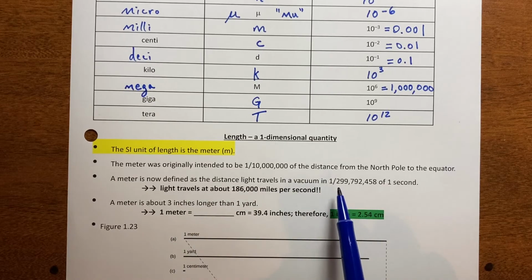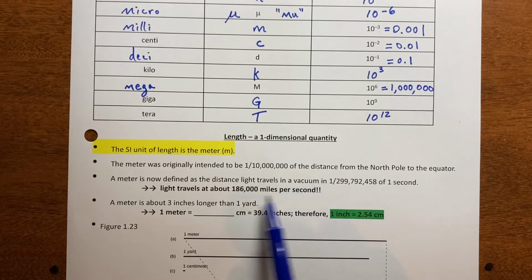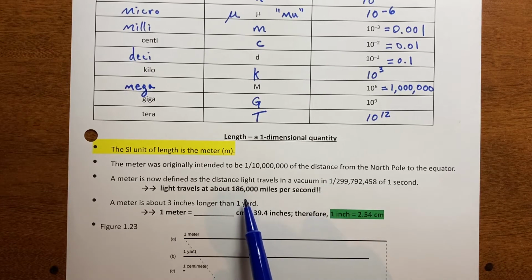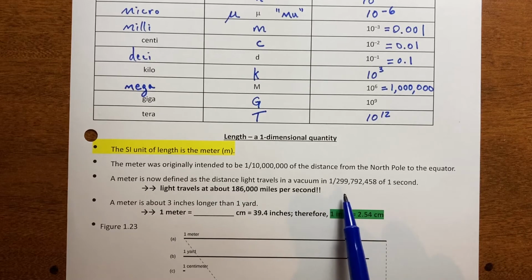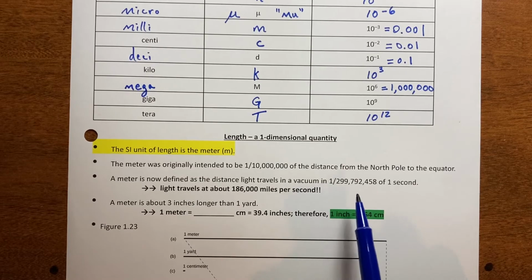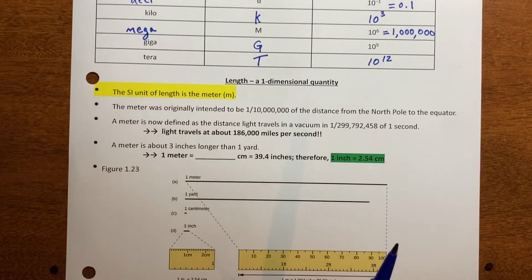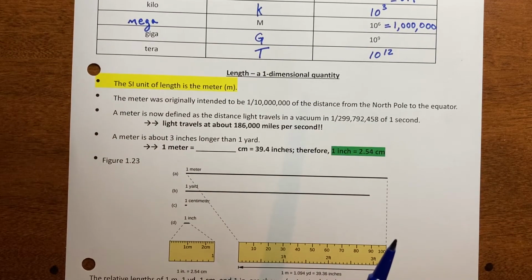Why don't you, if you want a good exercise in unit conversion, figure that out. If it's going at 186,000 miles per second, then how long does it take to travel 1 meter? That would be a good exercise for you. And maybe I'll try that later on in the video and show you how that's done. But it's 1/299,792,458. All right. So we know that a meter is a very small unit relative to the speed of light.